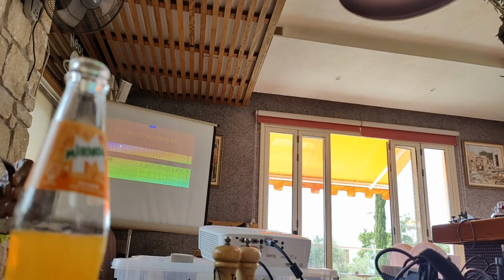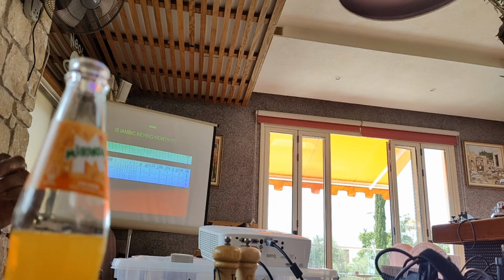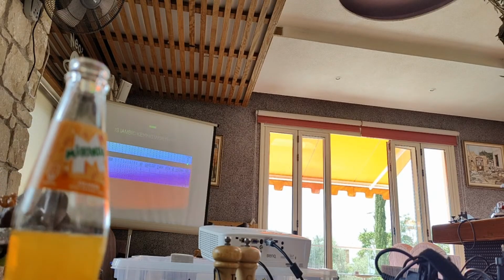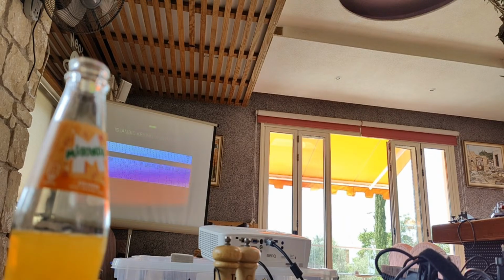With a straight key, you need 82 contact closures to send the alphabet. With a single paddle, automatic mode, you need 55. And using iambic mode wherever possible, 44. Punctuation, straight key, 83. Single paddle, 42. Iambic, 33. So it sounds like, yeah, it's worth doing.